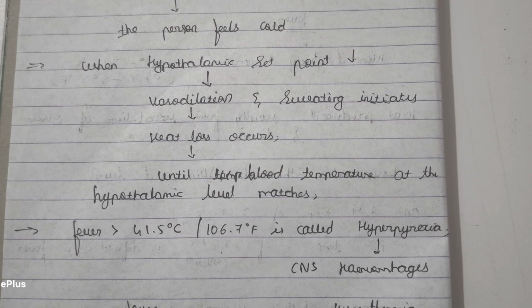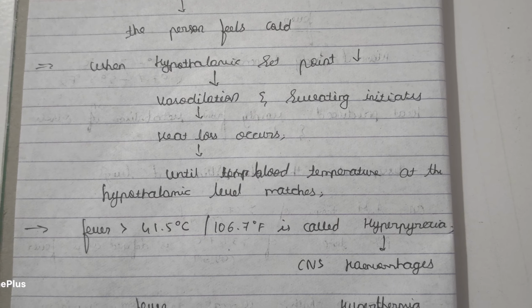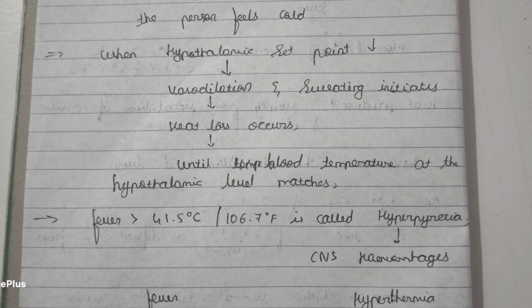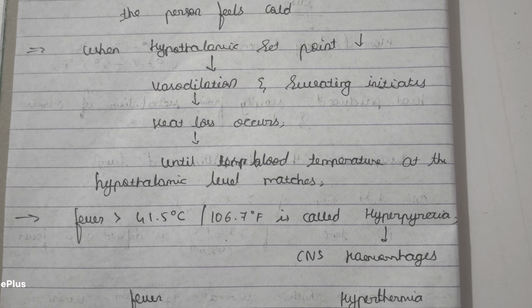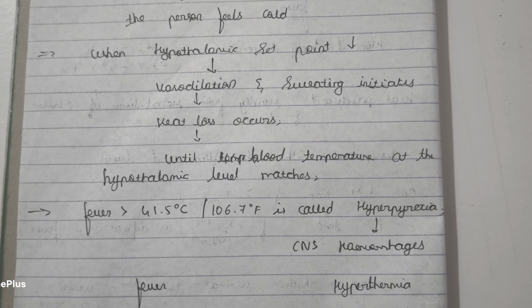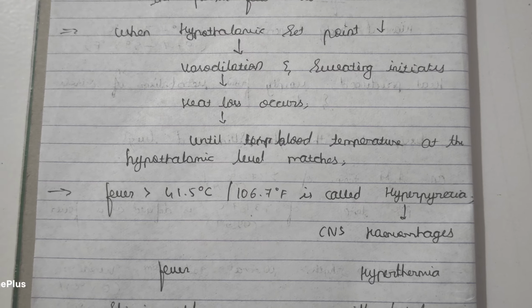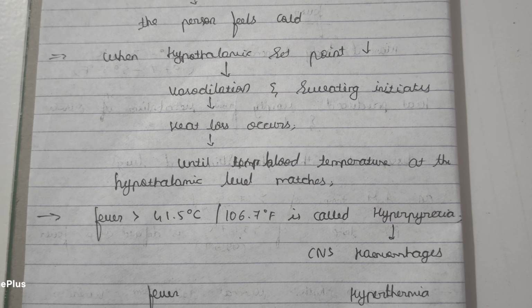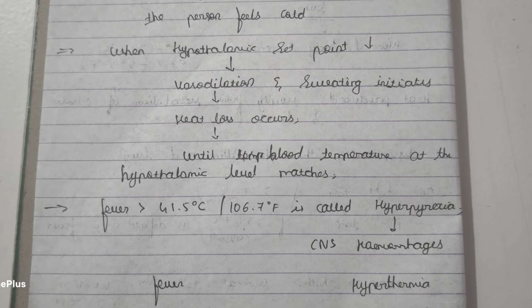Another condition, when the hypothalamic set point is decreased, here what happens? Opposite to that of an increased hypothalamic set point. So what all occurs? Vasodilatation and sweating initiate. Here what occurs? Heat loss will be seen. So until the set point is reached, that much heat loss is seen, then the blood temperature will be the same, normal.